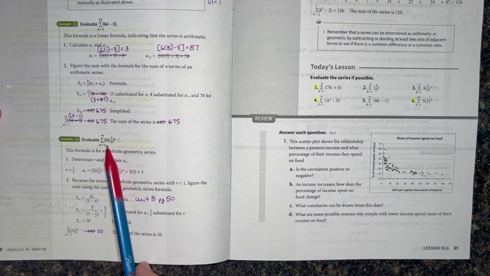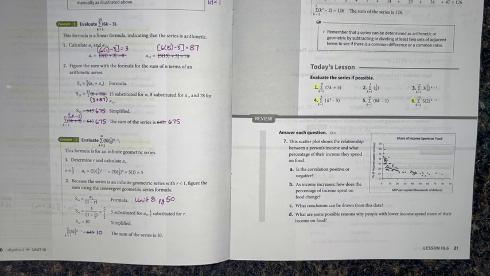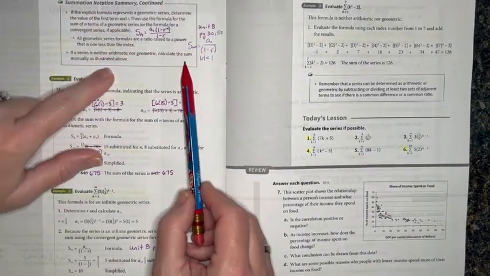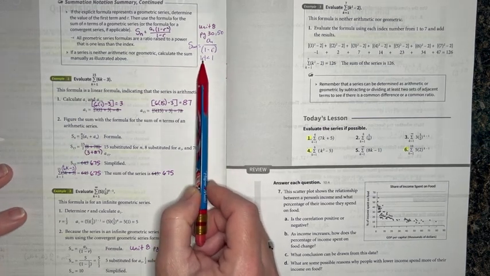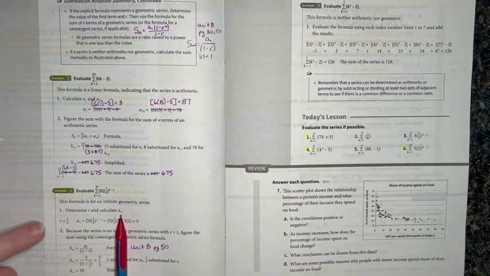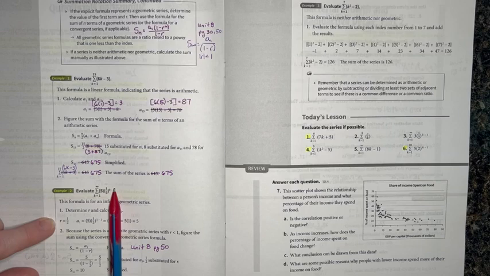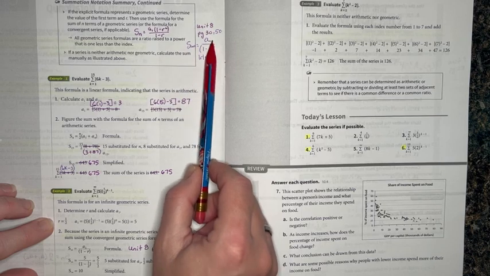Evaluate the summation of 5 times (1/2) raised to the power of k minus 1 from 1 to infinity. All right, so now we're looking at this formula, right? It's an infinite series. So is my absolute value of r less than 1? It says here that we need to determine our r and calculate a sub 1. Our r is 1/2. That's the ratio that we're raising to the power. So our r is less than 1, so we can use this formula.